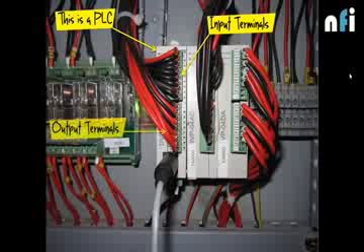Then we have the output terminals. You can see here, these are the output terminals onto which we'll be connecting the outputs. Now what outputs and what inputs there can be in any machine depends upon the various processes.